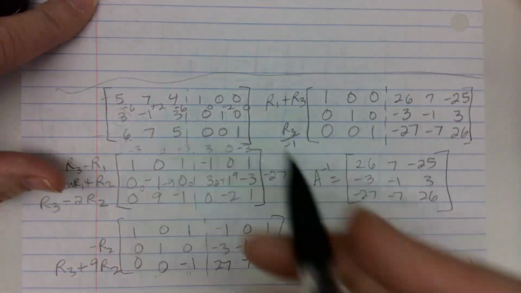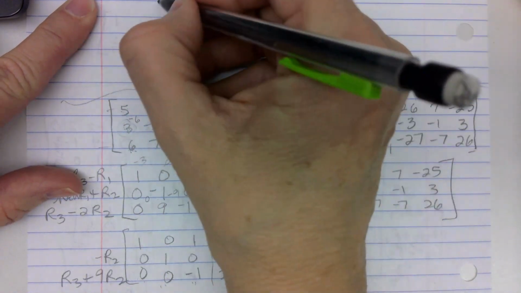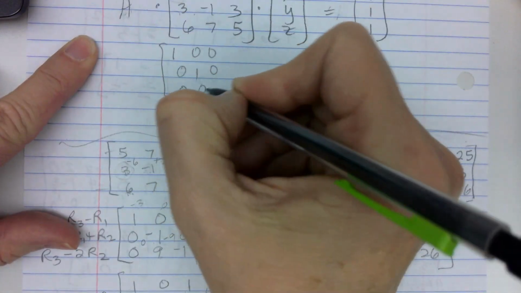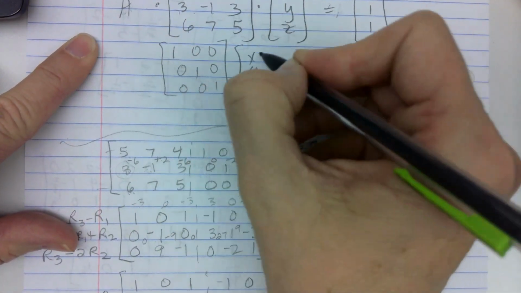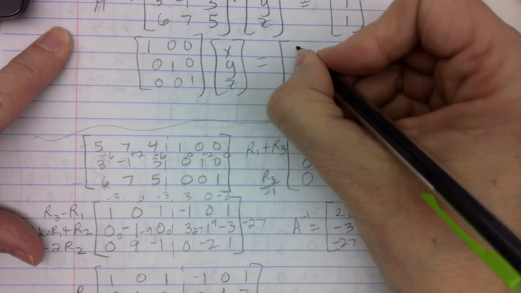So, if I multiply this A inverse here by that, it's going to give me the identity. So now I'm going to take my A inverse.